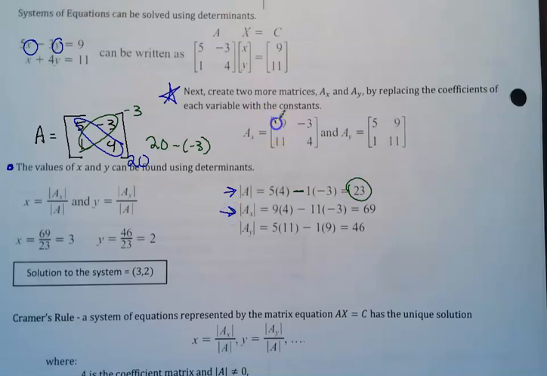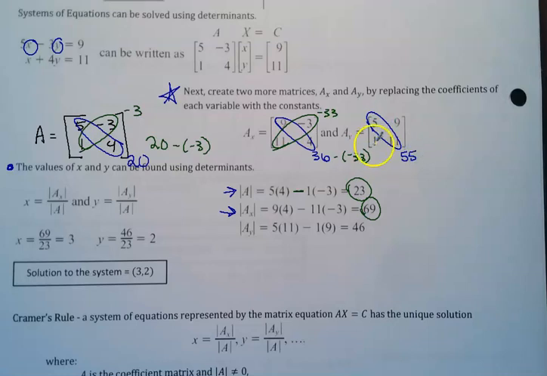Our A sub x, 9 times 4 is 36. 11 times negative 3 is negative 33. And then you subtract those. 36 minus negative 33 is the same thing as 36 plus 33. That's how we got 69 for the determinant of A sub x. And A sub y, 5 times 11 is 55. Our minor diagonal, 1 times 9 is 9. 55 minus 9 gives me 46. So there are my determinants for A sub x and A sub y.